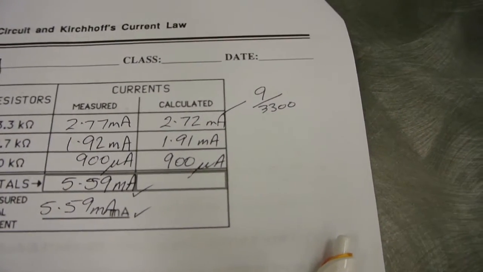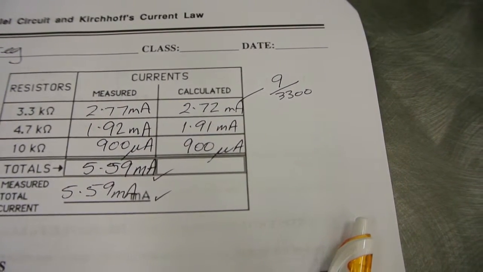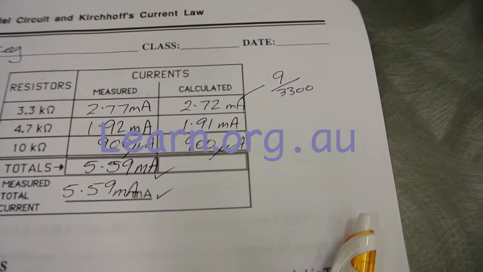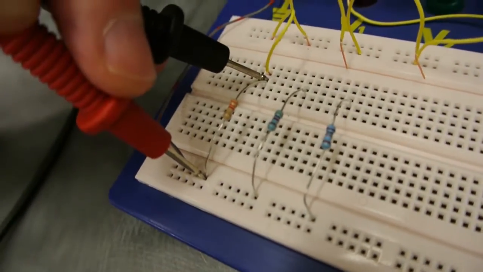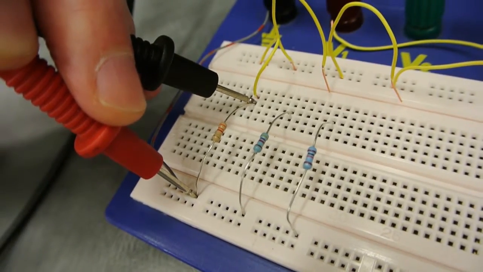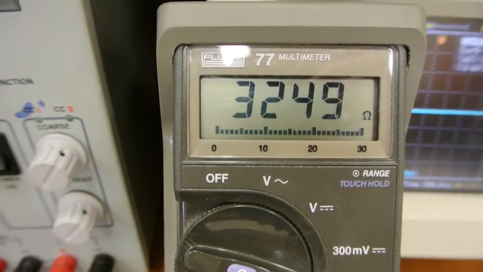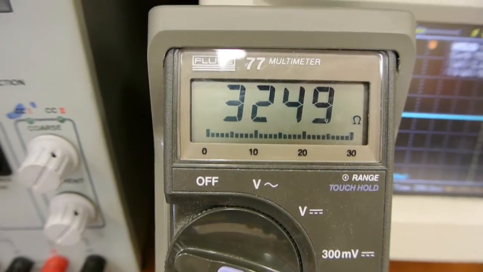The calculated values are slightly different than the measured values, and that leads me to think that the resistors might be quite significantly different to what the colours show that they should be. The first resistor, then: I've got the DMM connected as a resistance meter, and I'm measuring the resistance across the 3.3k resistor. The 3.3k resistor is in fact measuring at 3,249 ohms.